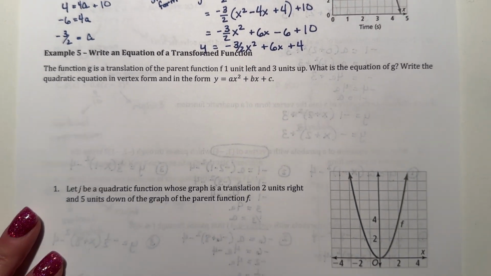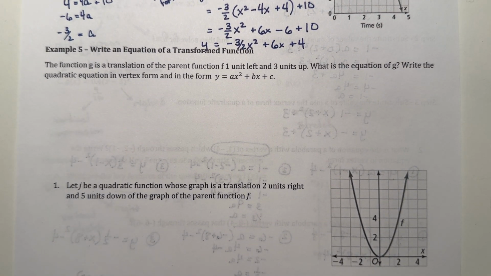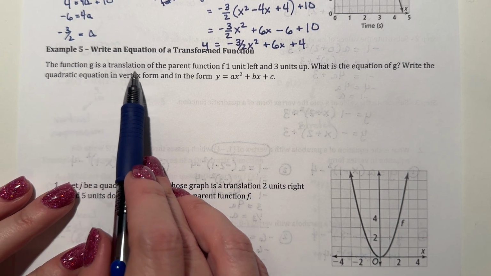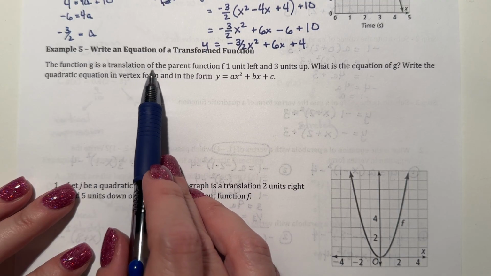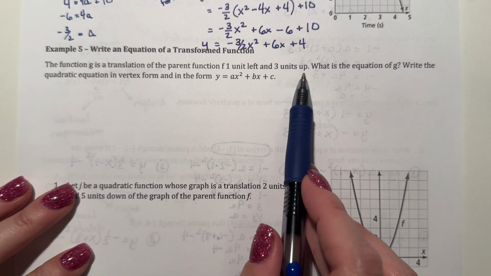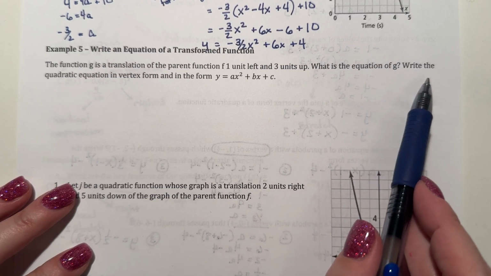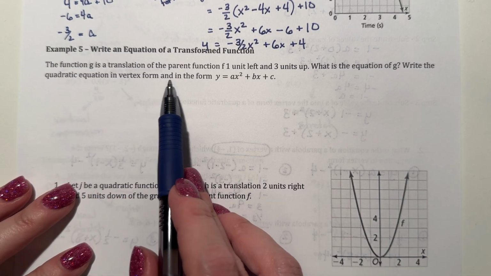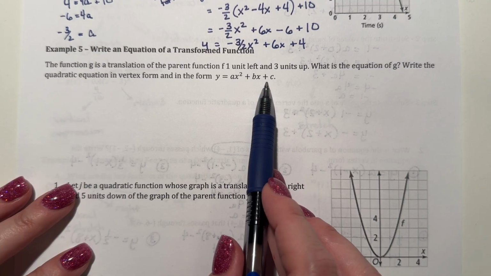We have one last type of problem, and we'll do a couple of those just to make sure you've got the hang of what's going on with it. It says a function g is a translation of the parent function if it's moved 1 left and 3 units up. What is the equation of g? Write the quadratic equation in vertex form and in standard form.